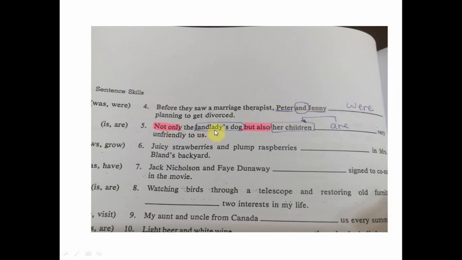Not only the landlady's dog, but also her children. This is one of the expressions, not only but also, that we said. If you have this case, you look at the subject that is closer to the verb, then you make the agreement. So the first subject, landlady's dog, which is singular, but I don't care about it. The second subject, her children, which is a plural. Now, her children is closer to the verb, to the space.